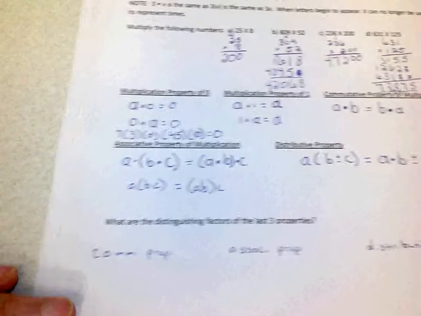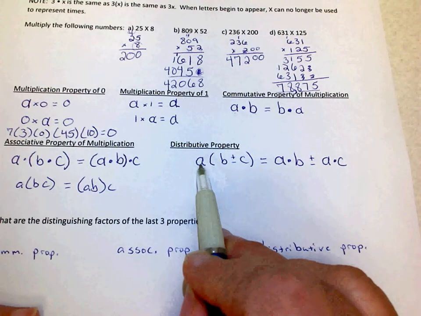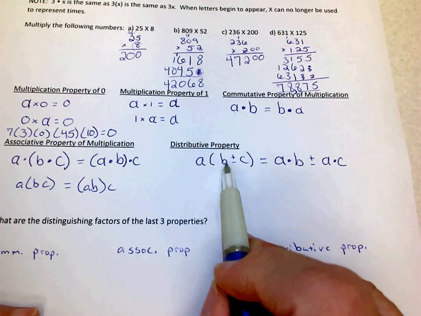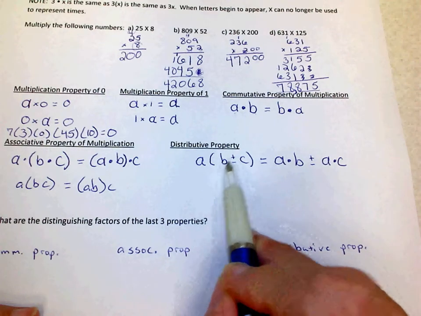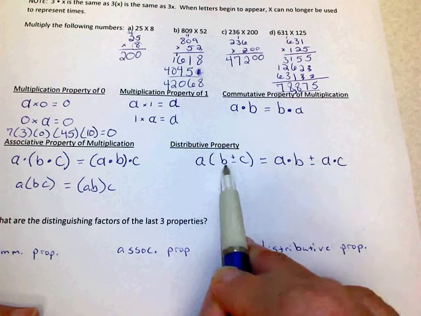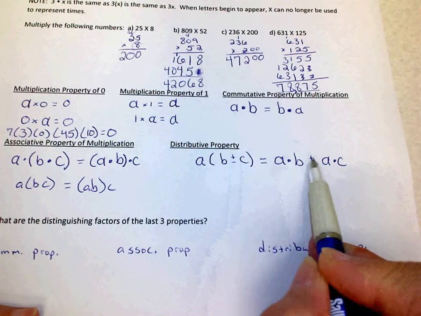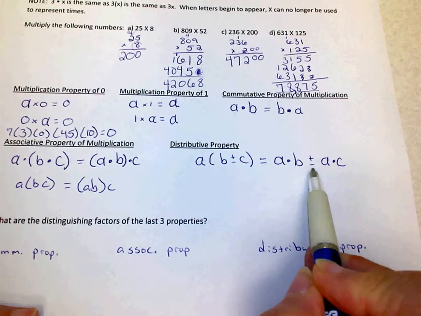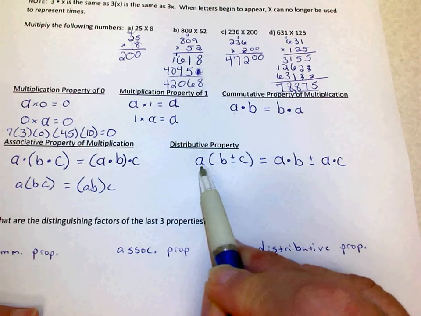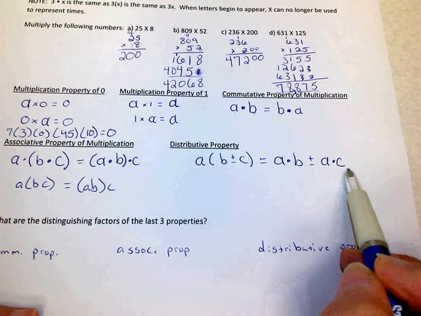Now, the distributive property. A times the sum or difference of B and C. Then I would take A times B, so AB, and then if this is a plus, we bring a plus. If this is a minus, we bring a minus over, and then we take A times C, so AC. It's kind of like this.